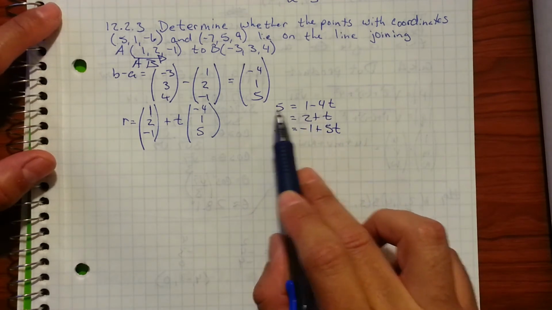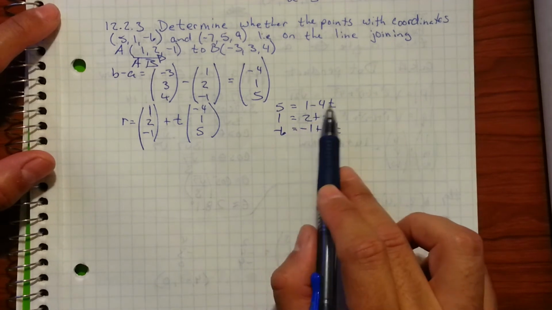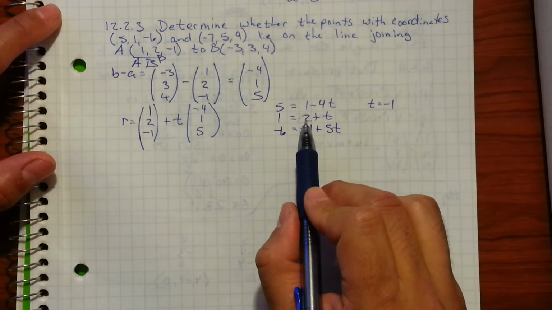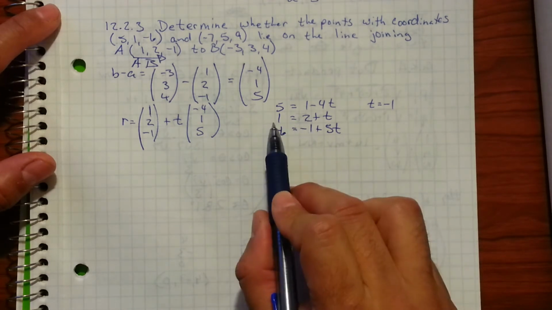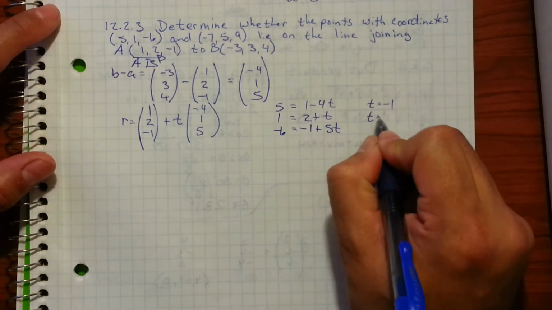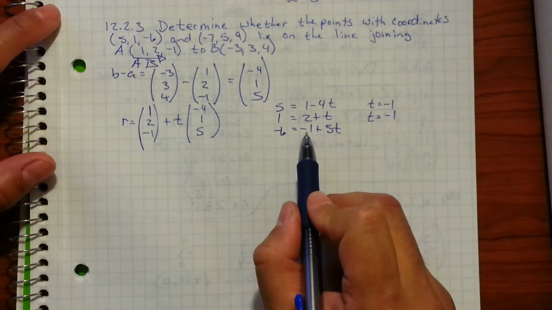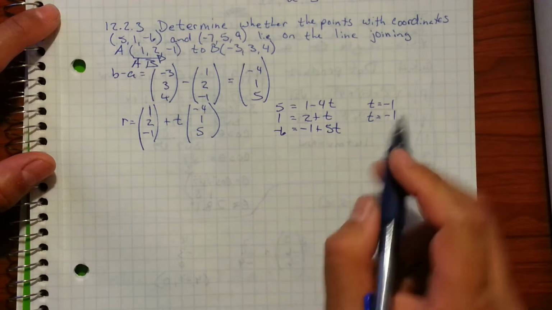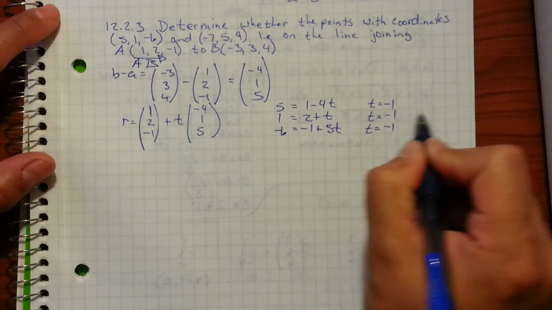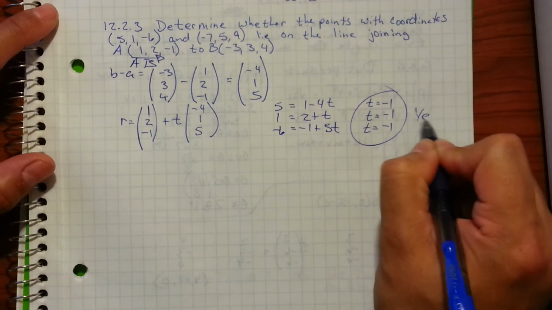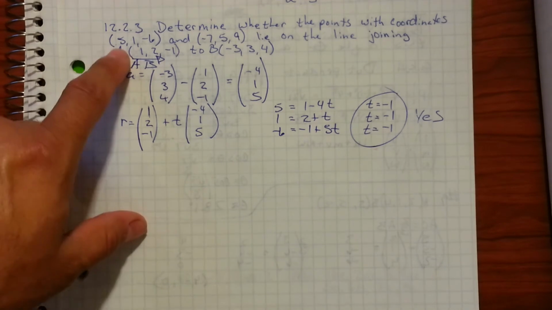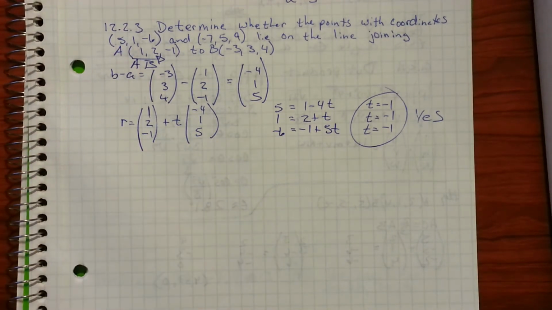Subtract 1 from both sides, I should get t is equal to -1. Subtract 2, I get t is equal to -1. Add 1, I get -5, divide by 5, and t is equal to -1. So they're all the same. So this point does lie on this line. So it is on there.